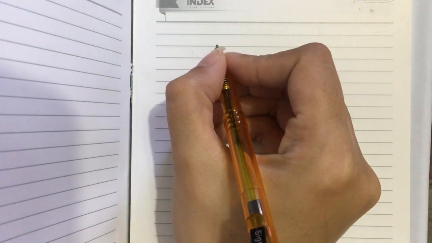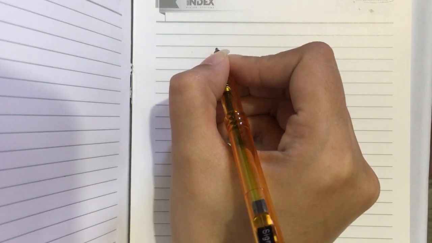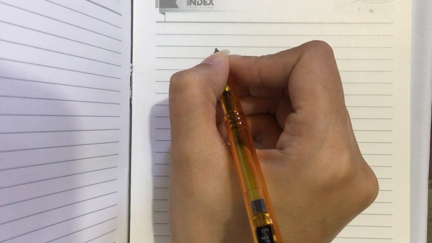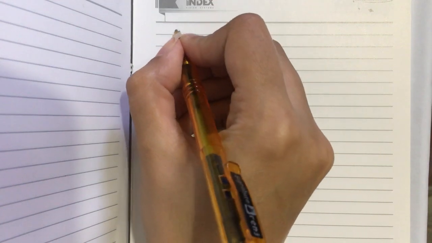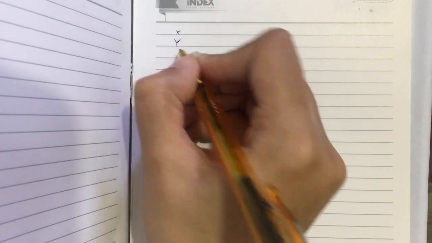So here is the question of the regression. Here we have to compute the least square regression equation of y on x for the following data, and what is the regression coefficient and what does it mean. So for this we have x given and y given.